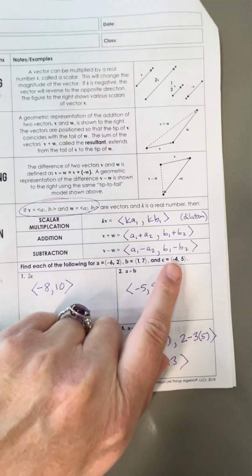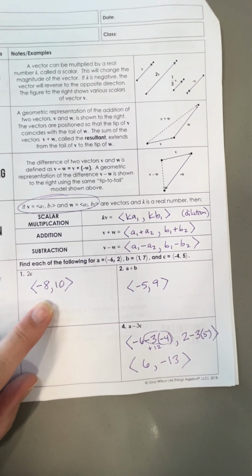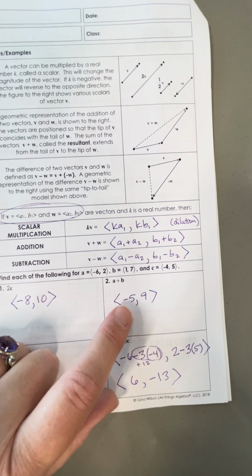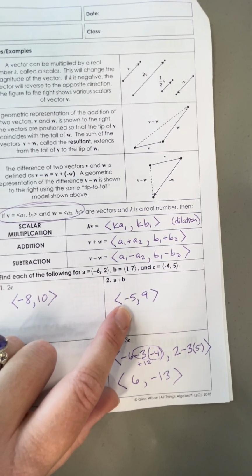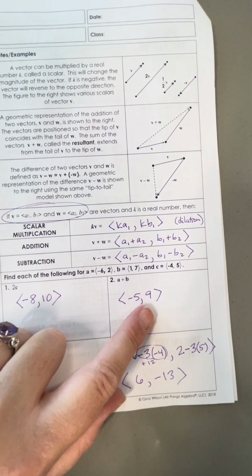So 2c, I just took c and I doubled both parts. For a plus b, I added the x's. Negative 6 plus 1 is negative 5. 2 plus 7 is 9.